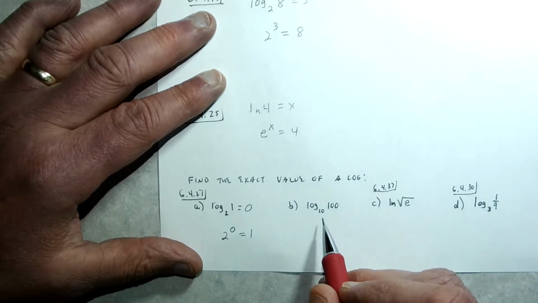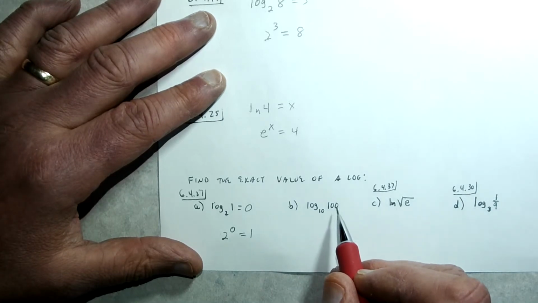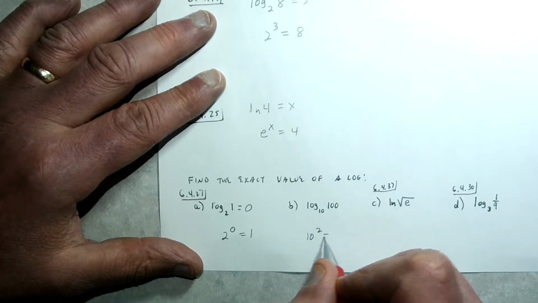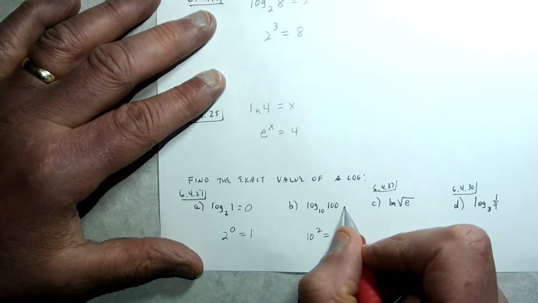How about this one here? 10 to what power gives me 100? Well, we know that 10 to the second power gives me 100. So this would be 2.